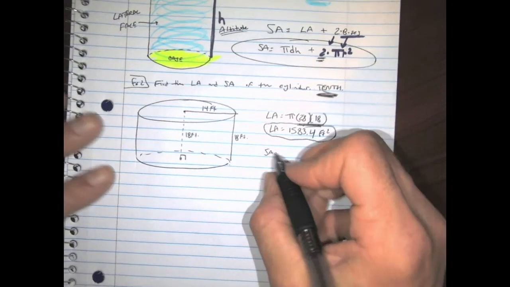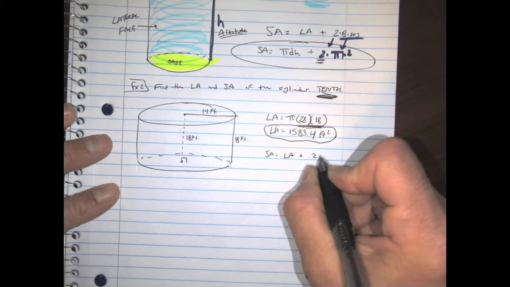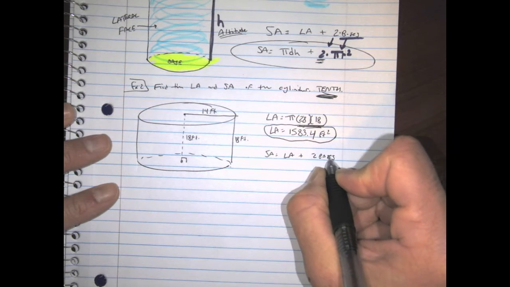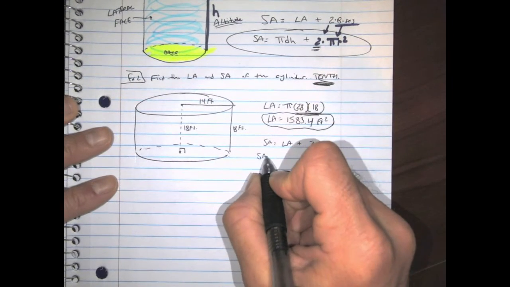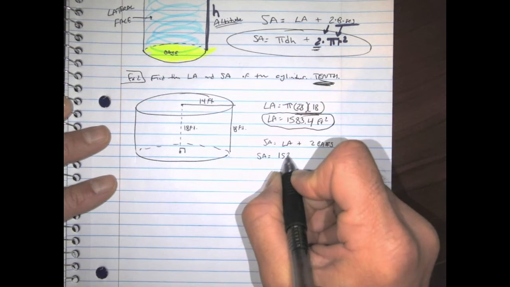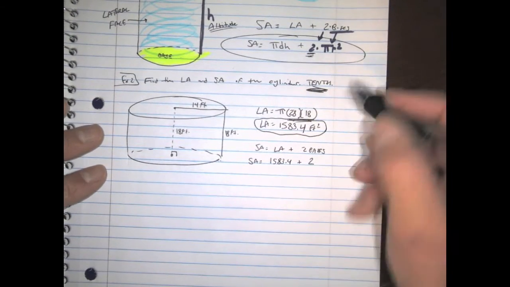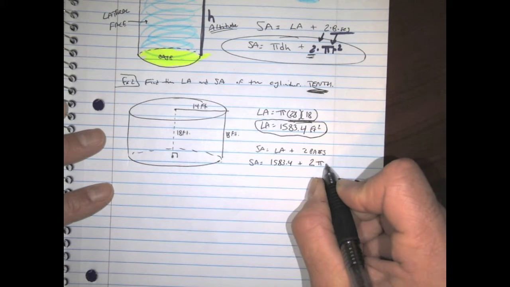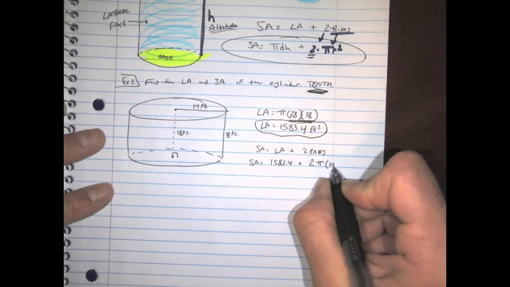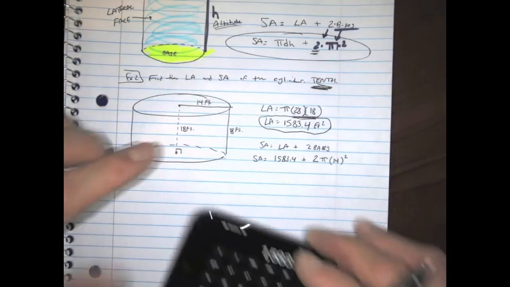Surface area. It's going to be the lateral area plus 2 bases. And because I already had the lateral area, we just figured that out. Surface area is going to be 1,583.4 plus 2 bases. And the 2 bases are 2 pi r squared. 2 pi radius squared. Okay. That's it, folks. Punch it out.